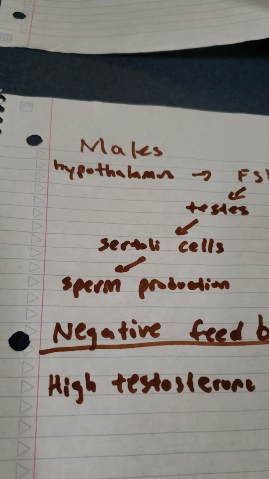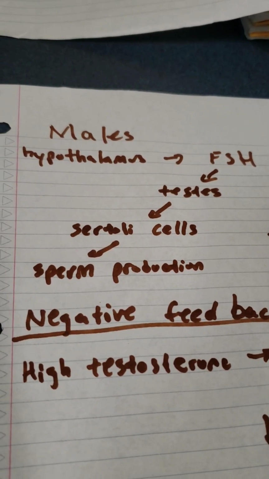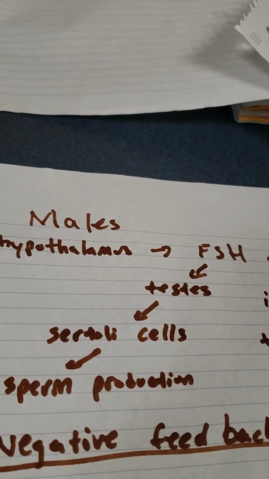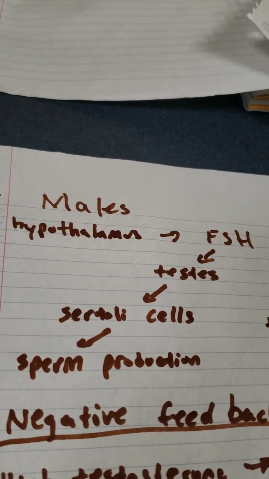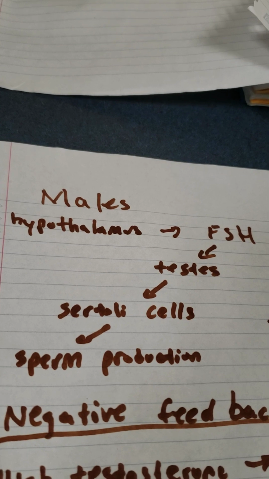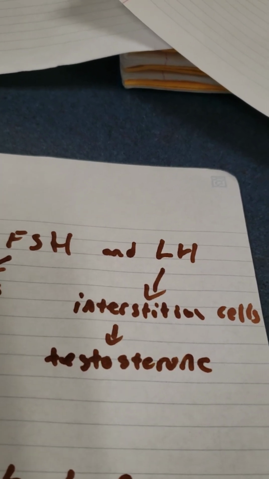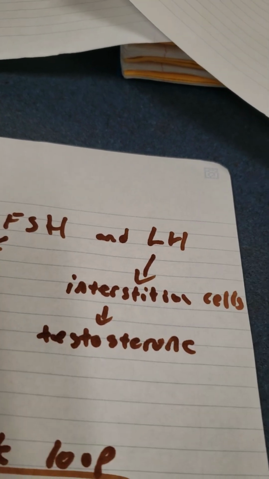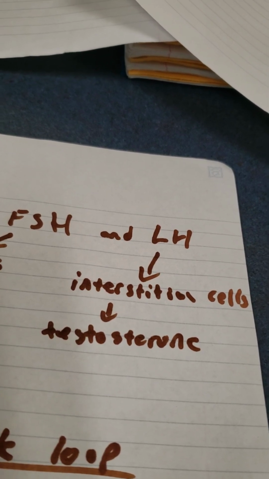So, if we go off of males, starting at puberty, the hypothalamus produces FSH as well as LH. FSH influences the testes, more specifically the Sertoli cells, to assist with sperm production. In other words, spermatogenesis. LH works on the interstitial cells, and they produce testosterone. Testosterone is the hormone that also assists with sperm production.